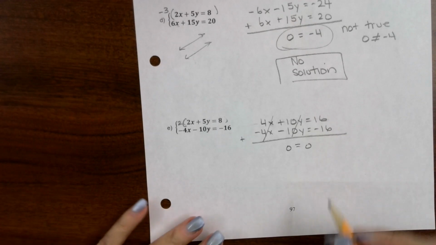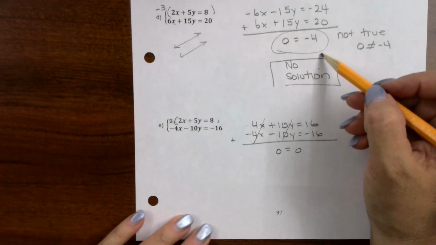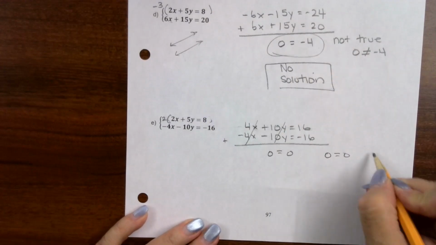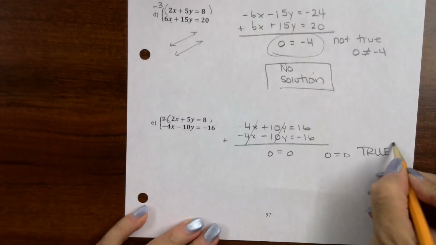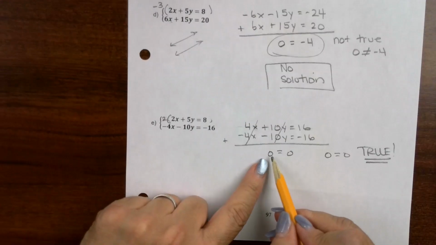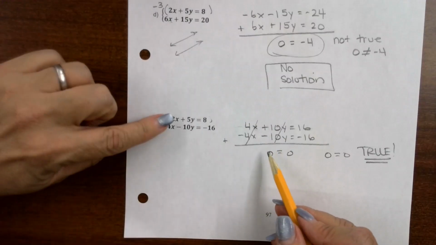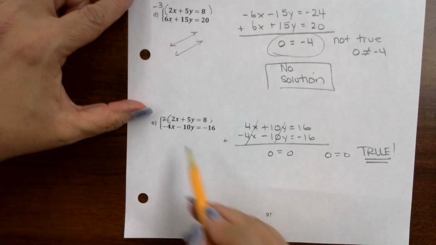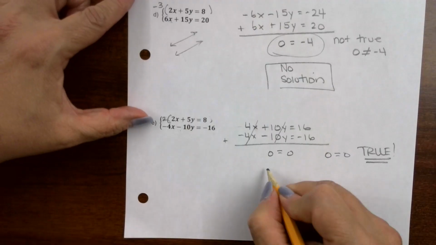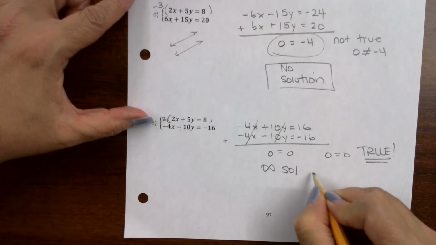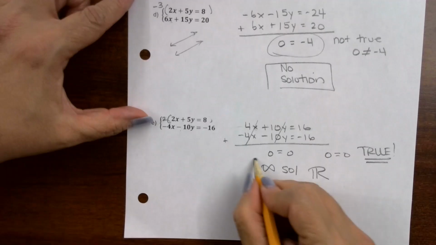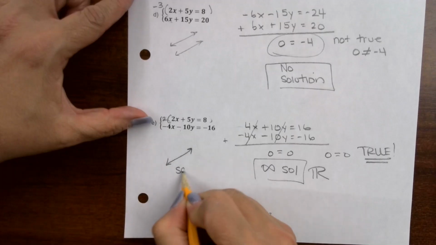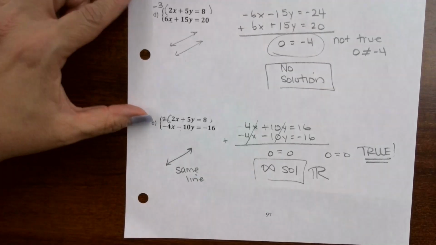This is 0. Well, now we have a different scenario than we have up here, right? This said 0 equals negative 4, which is not true, but 0 does equal 0. This is true. So when this happens, what this is saying is I can take any value of x, any value of y, and plug it into both equations, and I'm going to end up with the same answer in either equation. So because this is true, this is going to be infinite solutions or all real numbers. Either way that you want to do this. And again, what this means is if I rearrange these, this is going to be the same line. That's what that's telling us.